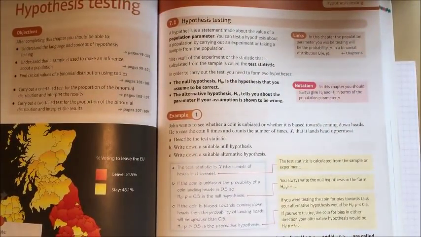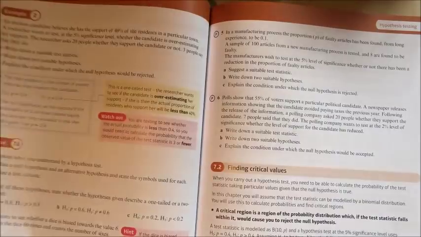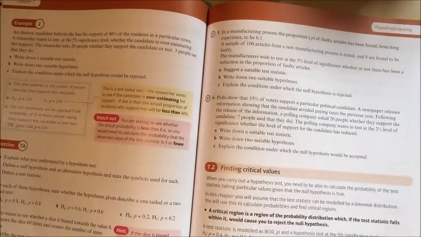and actually have a look at a significance test and how we'd set this out and the sort of questions they ask. Now you'll see here they're talking about one-tailed and two-tailed tests, and we're not going to worry about that too much for the moment. Let's actually just go straight into a question.